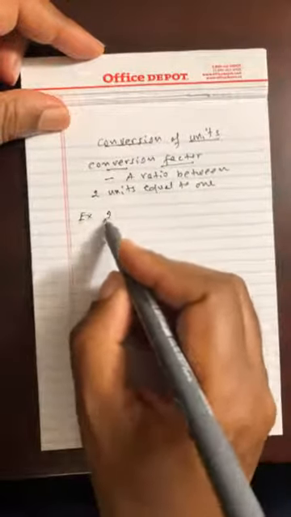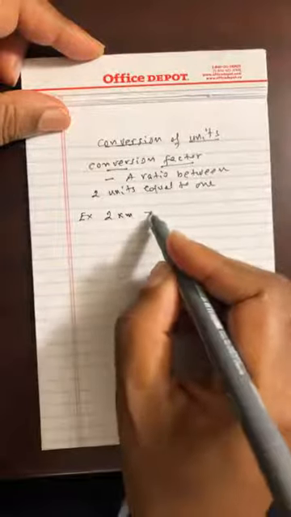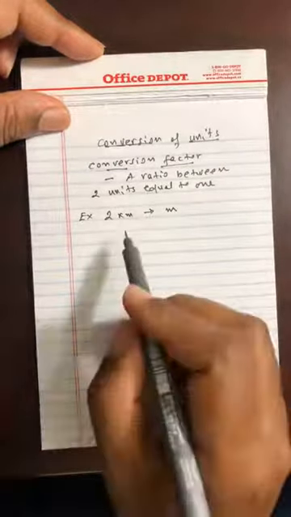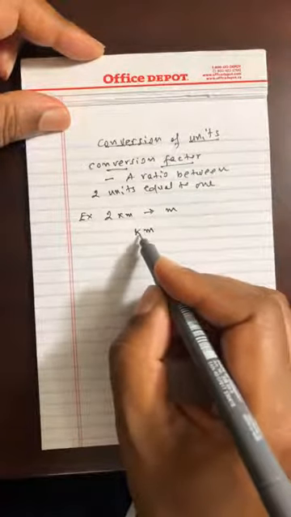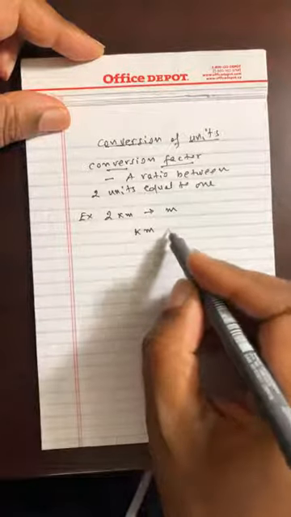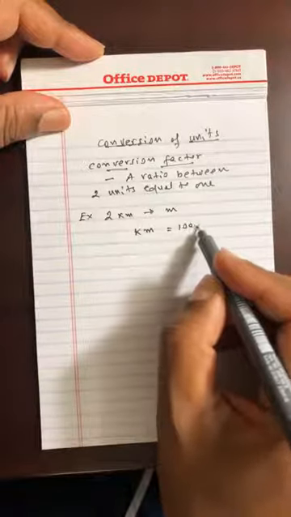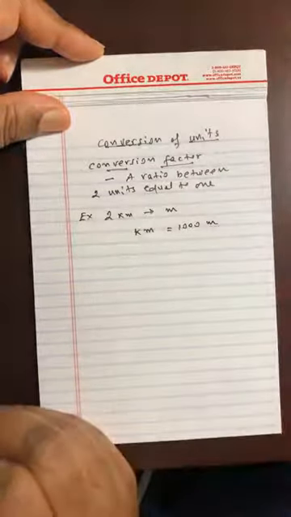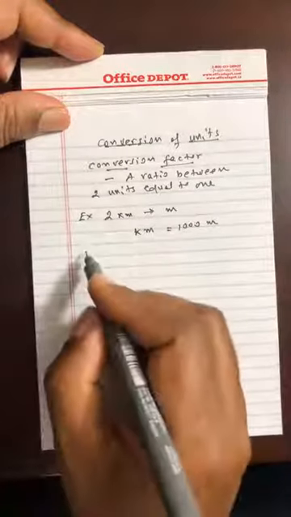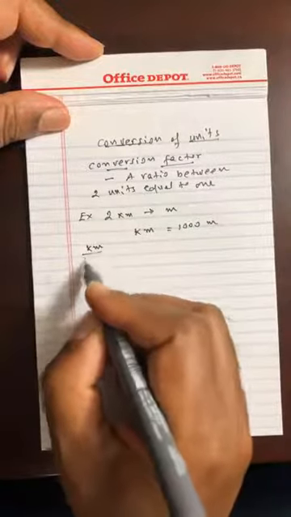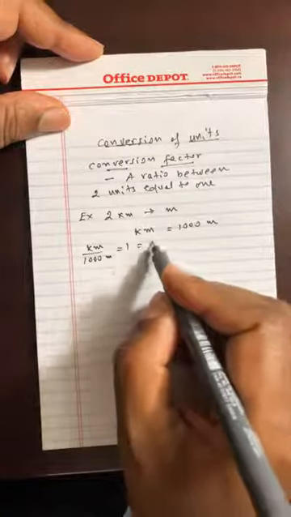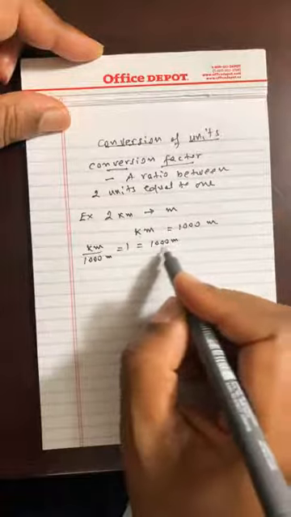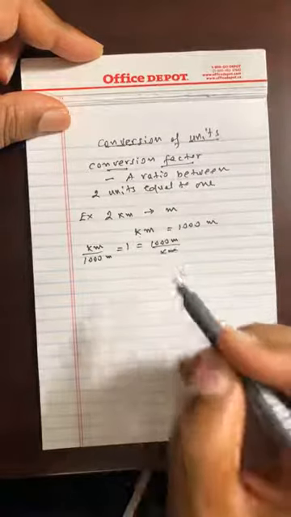Suppose we want to convert 2 kilometers to meters. First we have to establish a relationship between kilometer and meter. K stands for 1,000, so kilometer simply equals 1,000 meters. We can get two conversion factors out of this. Either we have kilometer divided by 1,000 meters equal to 1, or 1,000 meters divided by kilometer equal to 1.